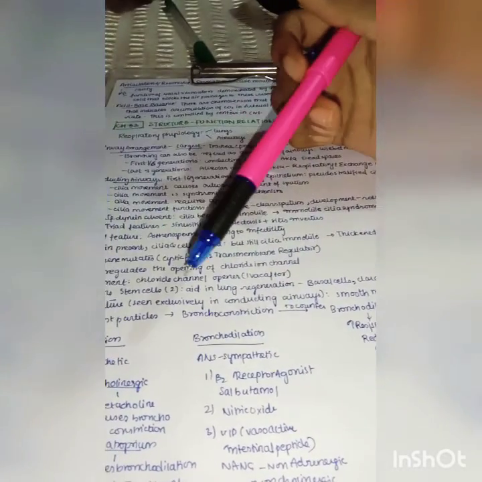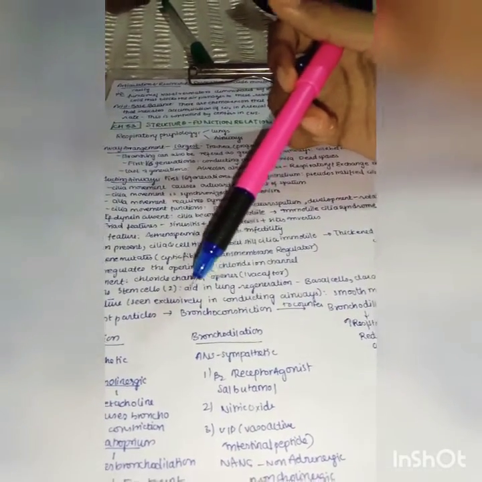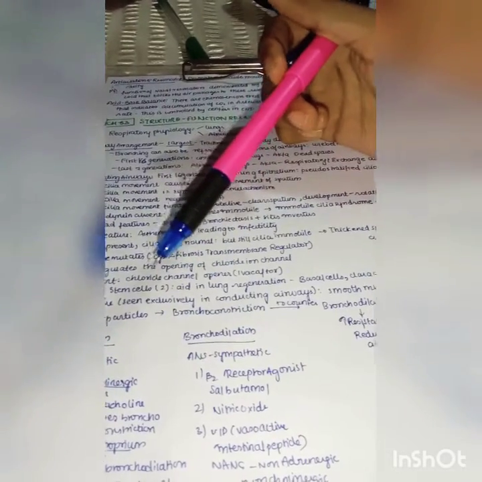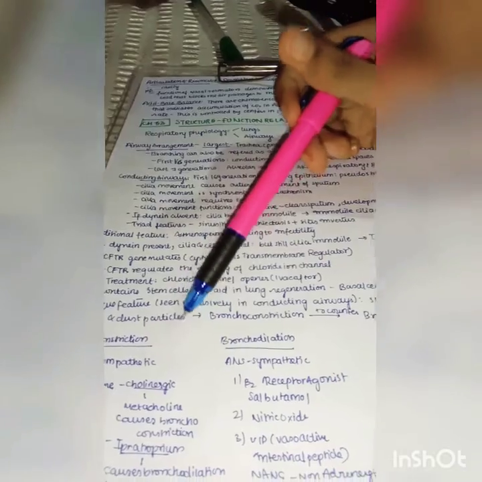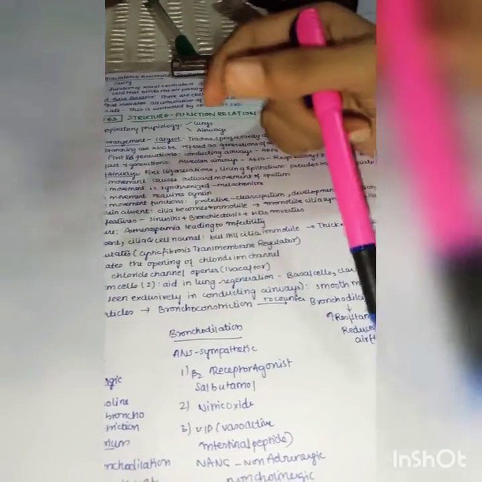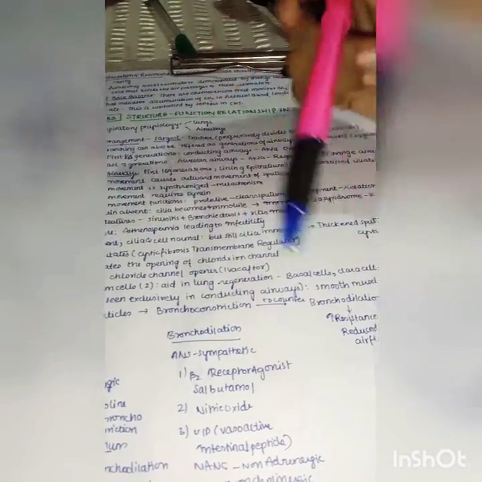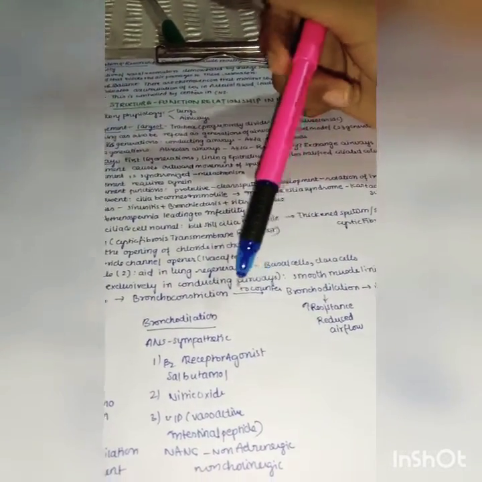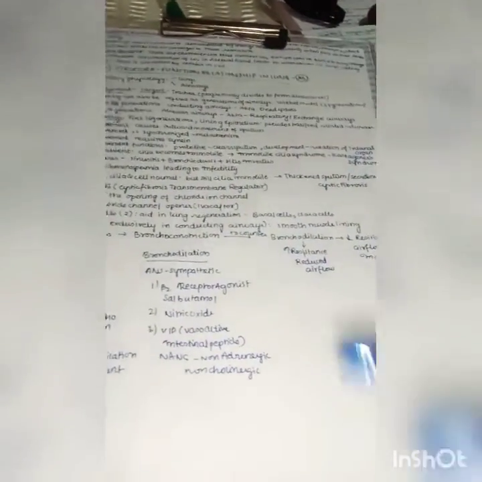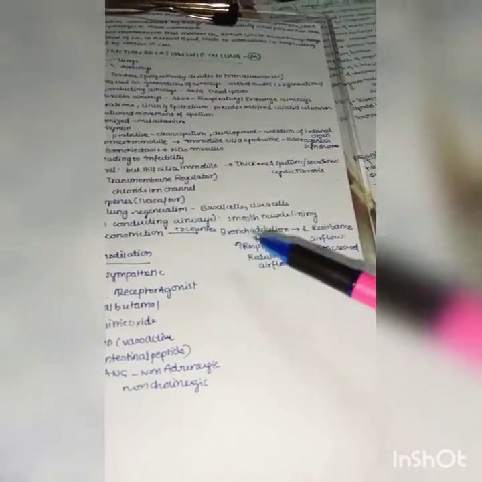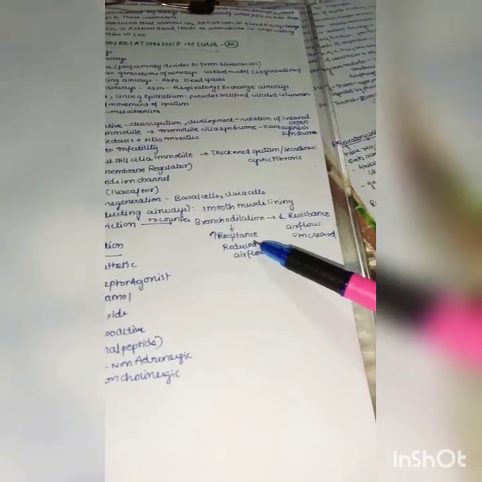Just now we are saying that in conducting pathways only the smooth muscle is present. So whenever a person is exposed to cool air or dust particles, the smooth muscle around the conducting pathways constricts, they come nearer. Because of constriction the lumen is narrowed. In bronchoconstriction the resistance increases and the passage of airway decreases. So to counter this we will do bronchodilation.